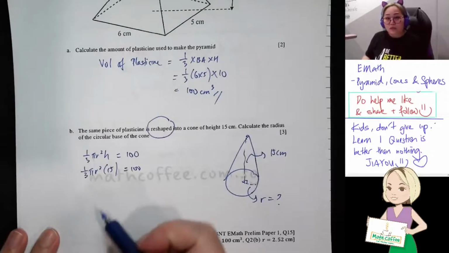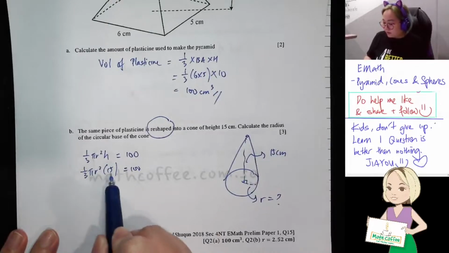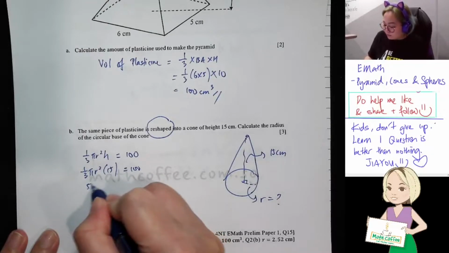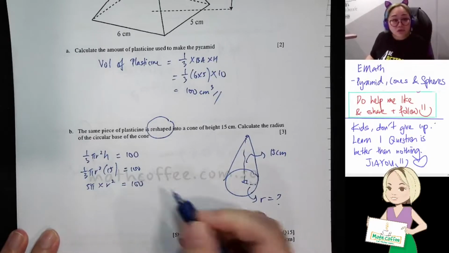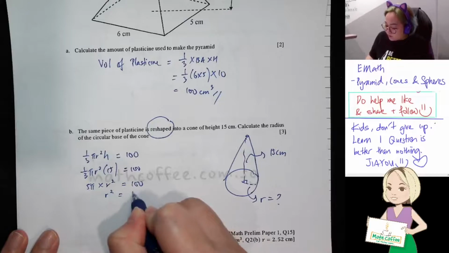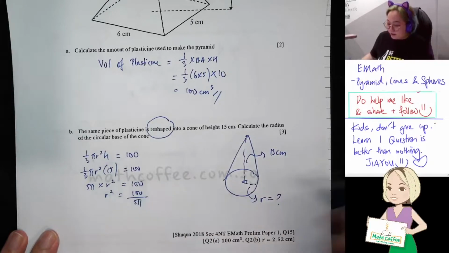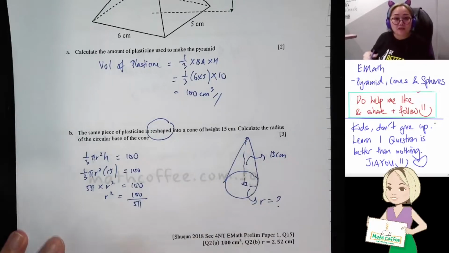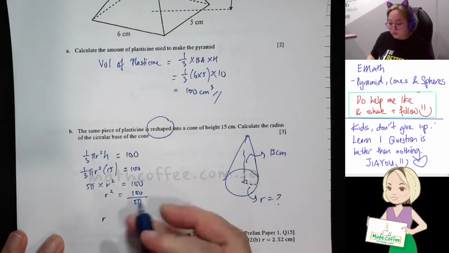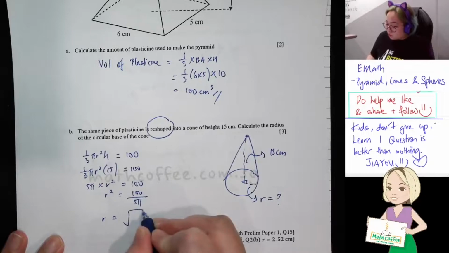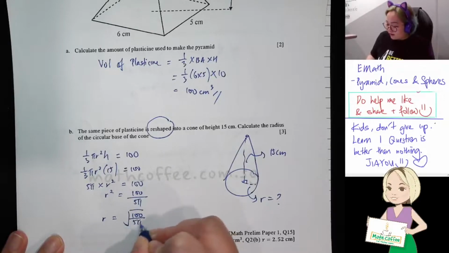So now over here, you can see that 1/3 times 15 is 5. So I can simplify as 5 pi multiplied by r squared equals to 100. R squared will be 100 divided by 5 pi. It's okay, just leave it as 5 pi first. And I want to solve my r. R squared is equals to this. So my r will be square root 100 over 5 pi.